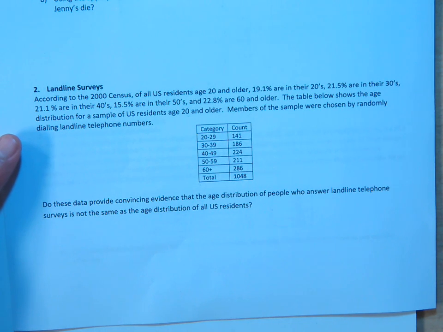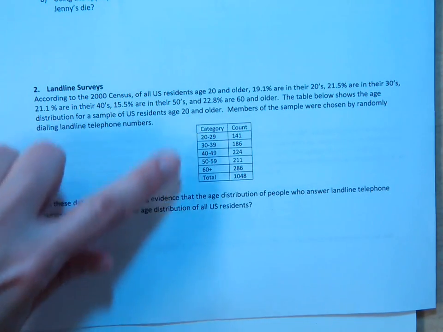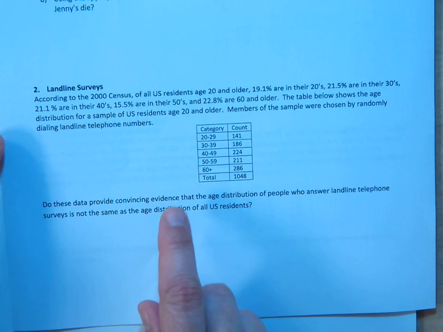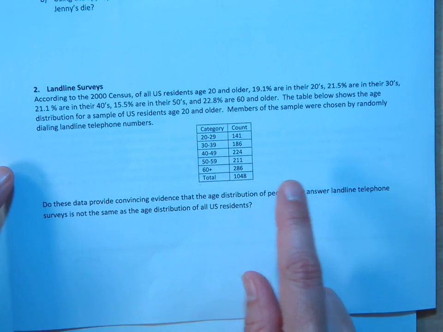But note, there's only one population here. That's just U.S. residents. And we're taking a sample from one population. It's a categorical variable because you're fitting into one of these categories. It's not quantitative. It's categorical. And we're looking at the distribution of the categorical variable in terms of your age category. So the table shows the age distribution for a sample of age 20 and older.